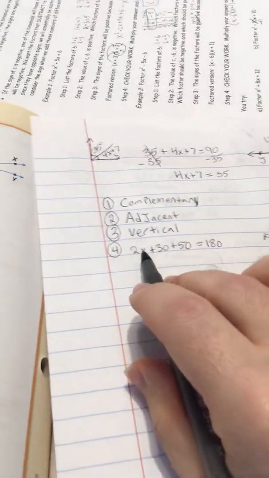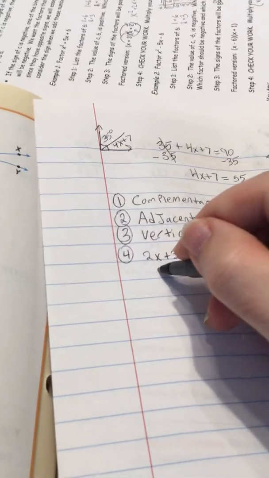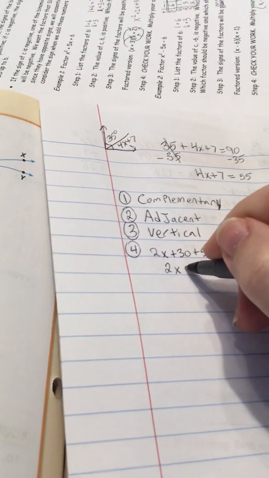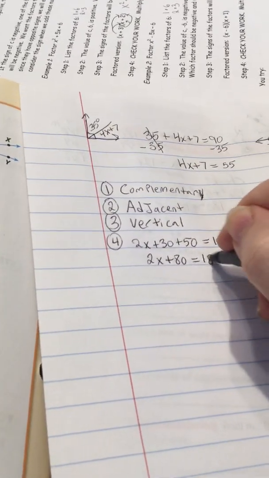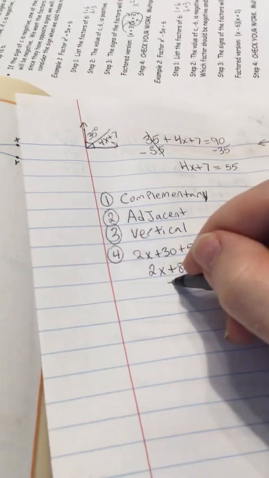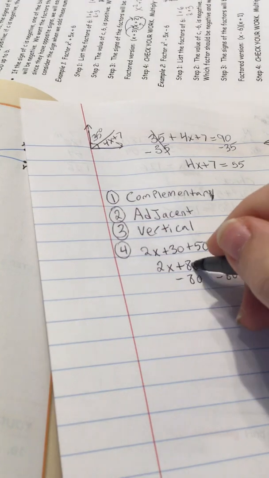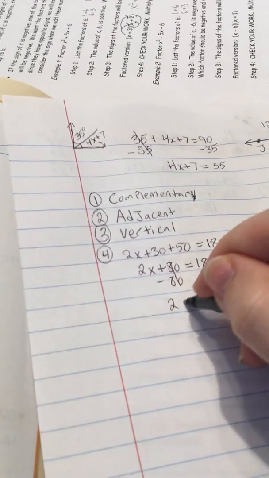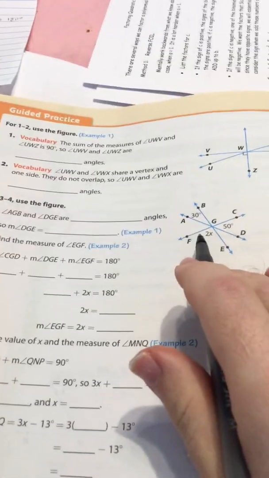In this case, we're looking for the value of 2x, so I am going to combine like terms. That's going to give me 2x plus 80 is equal to 180. Subtract 80 on both sides. And that's going to give me 2x is equal to 100, which is the value of the angle we're looking for.